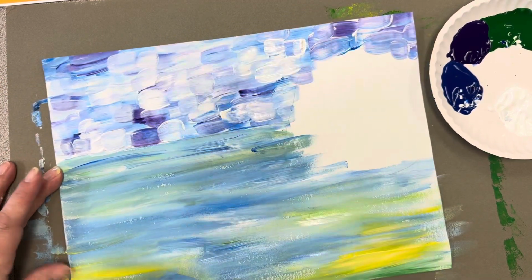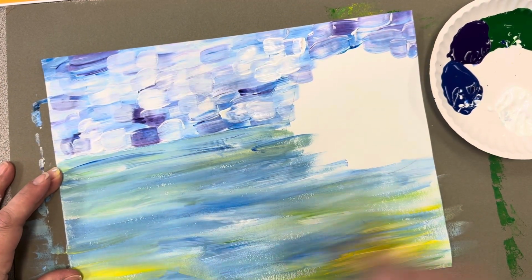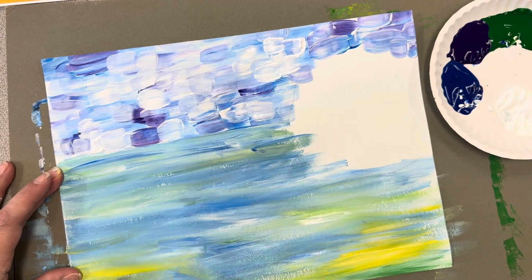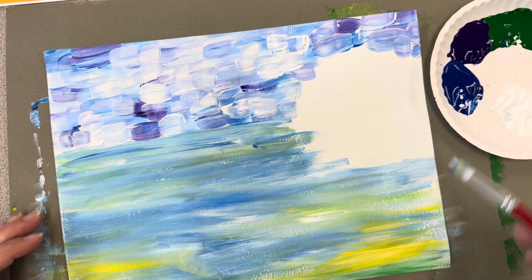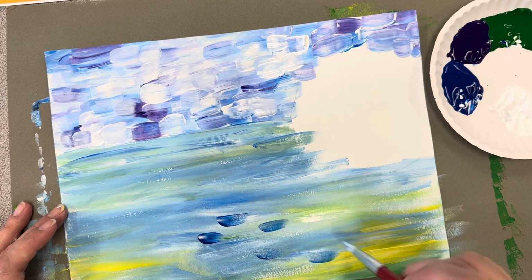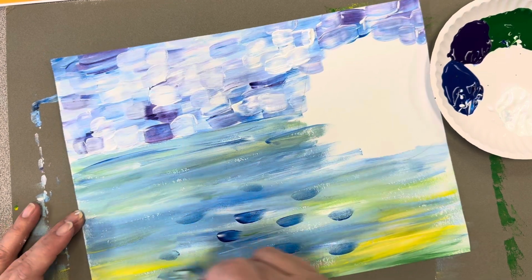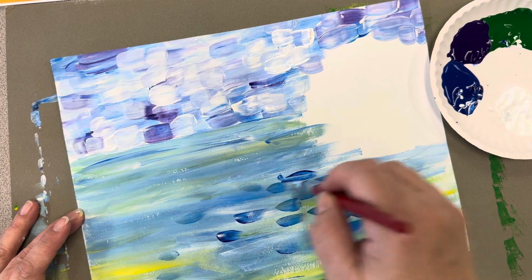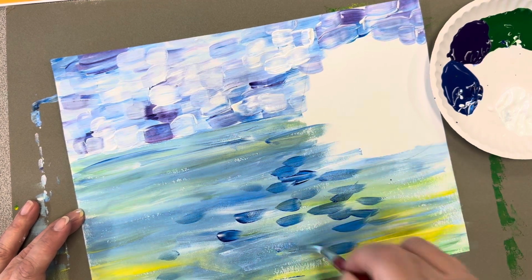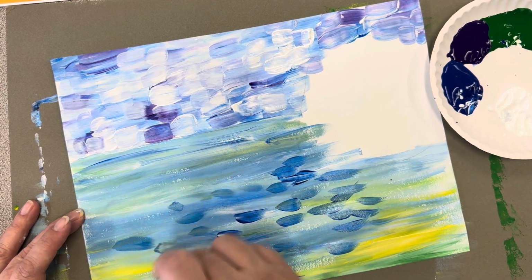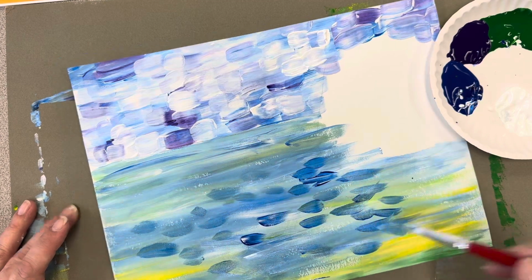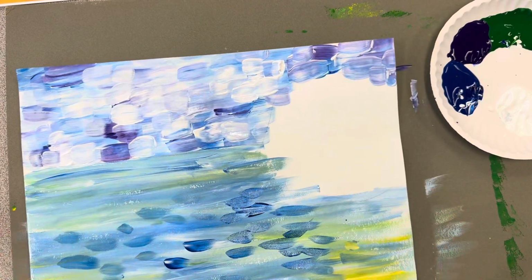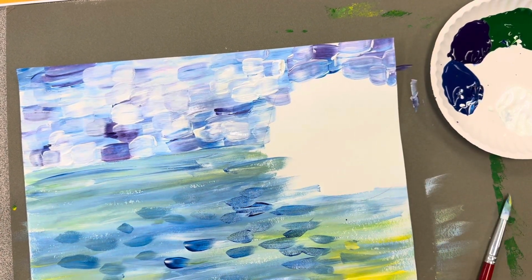I'm going to go all the way to the end, or the edge of my paper. And if I wanted to, I could take just blue and maybe do some little lines. Maybe this is just where the wind's blowing, and you see a little bit of the wind blowing the water, and it kind of ripples. You can totally add that too, just like little dashes. Okay, so that's what we're going to be focusing on today.